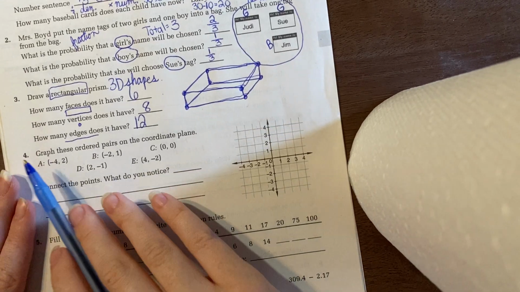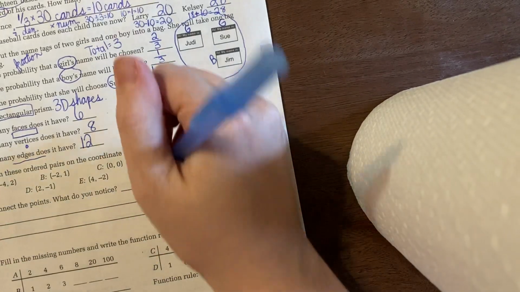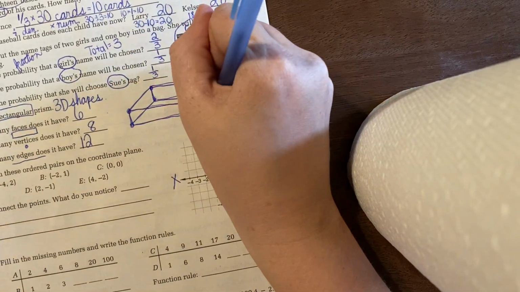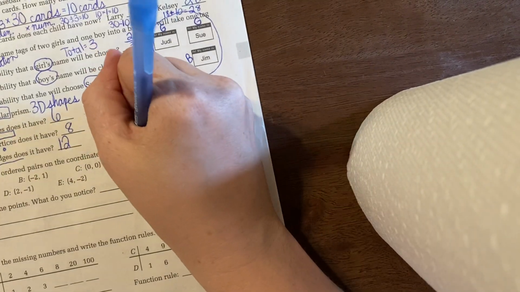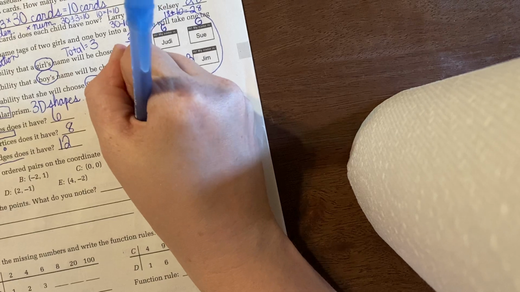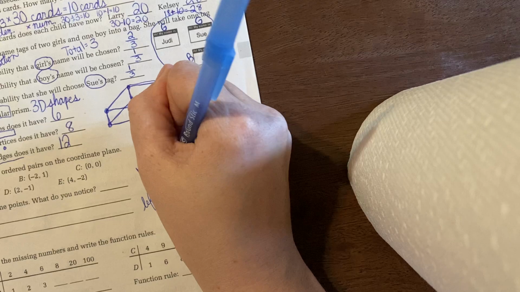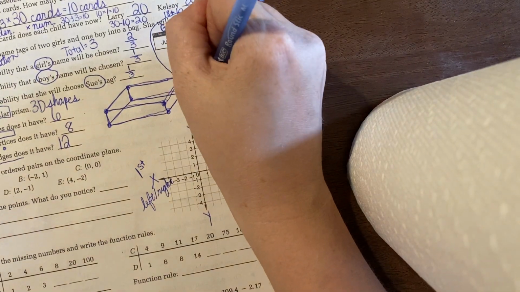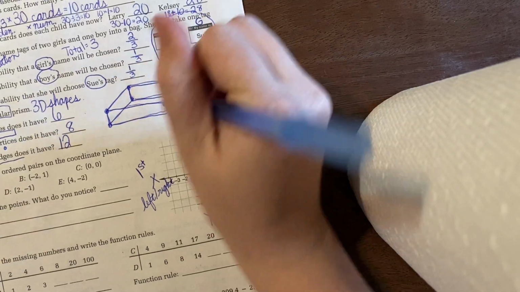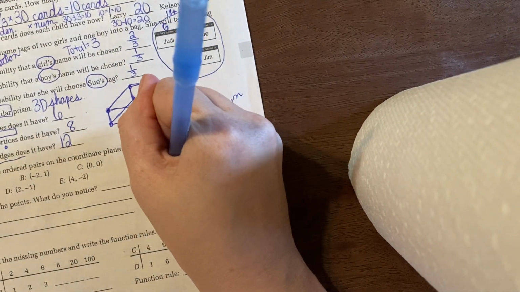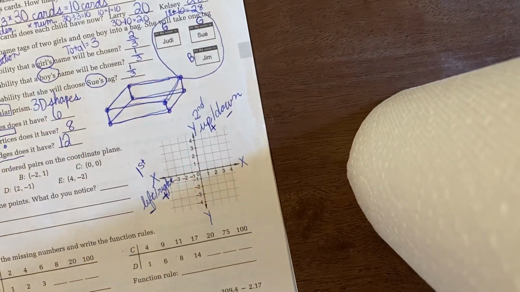All right, I'm moving on to question number 4. It says graph these ordered pairs on the coordinate plane. We know that this is the x and this is the y. When we are graphing, we always do the x first, and that goes left to right. And we graph the y second, and that goes up and down. To the left if it's negative, to the right if it's positive, up if it's positive, down if it's negative.